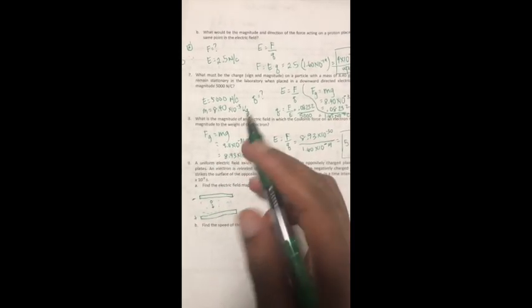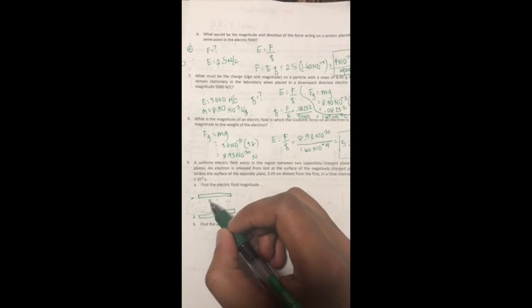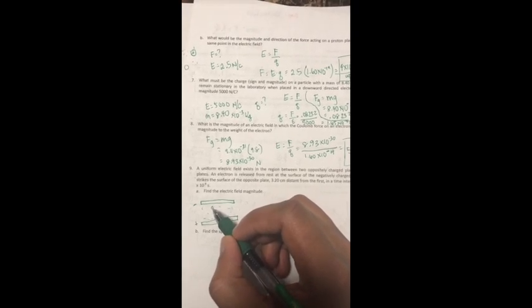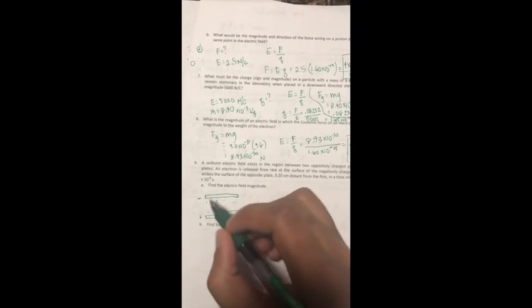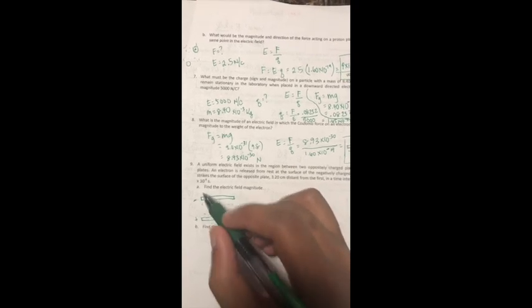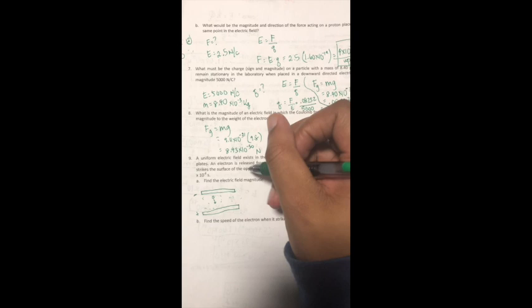So, this is little q. It's a point charge because it's within the electrical field caused by these two plates. And we're looking for the magnitude of that field.